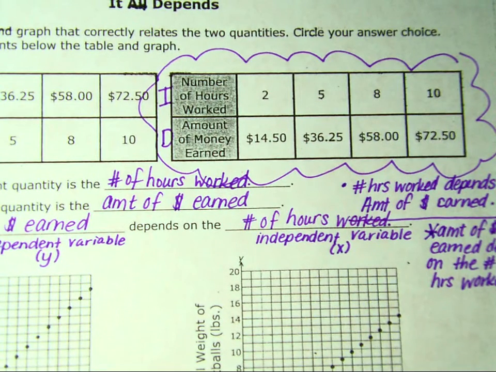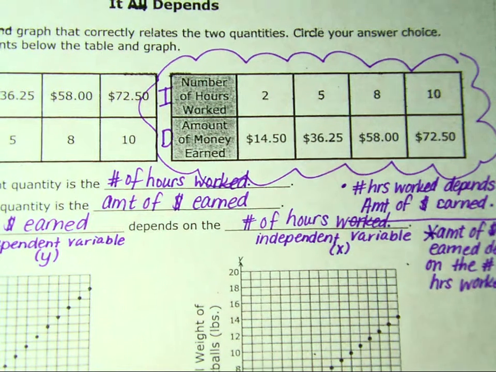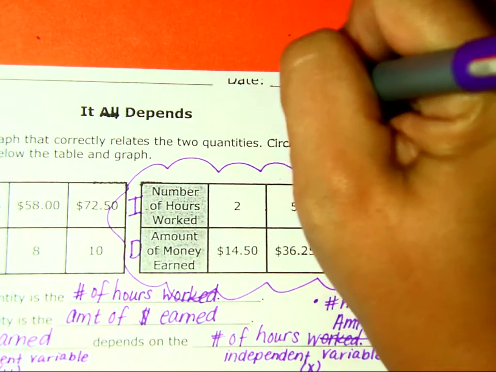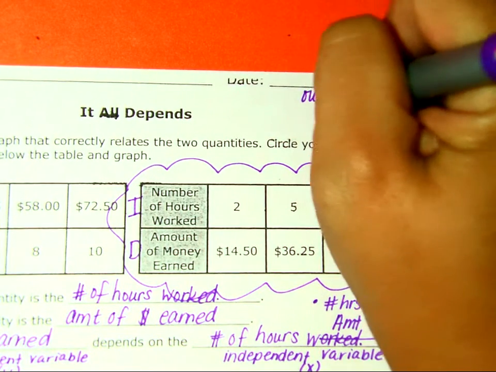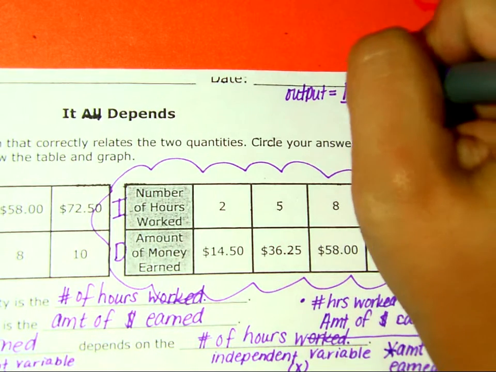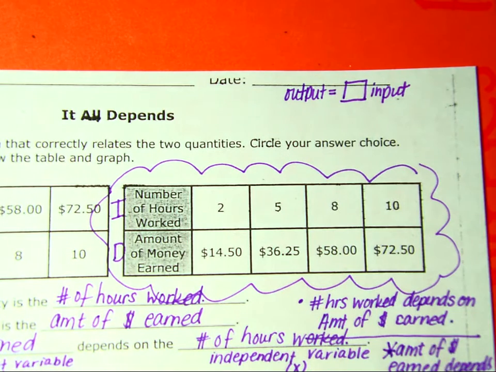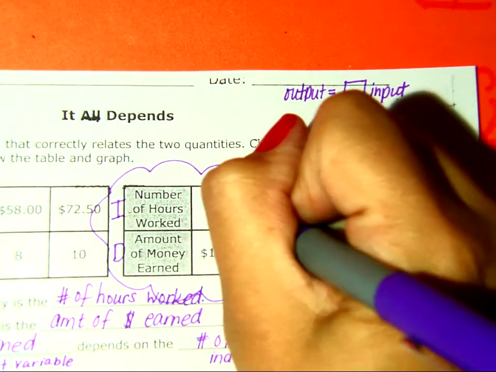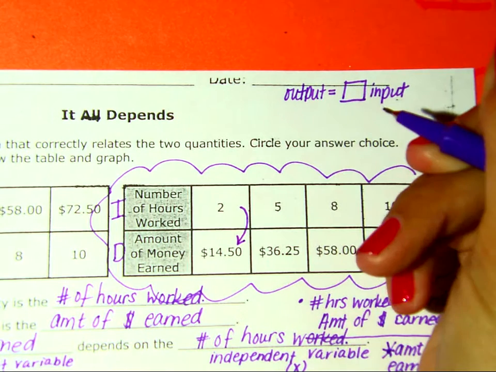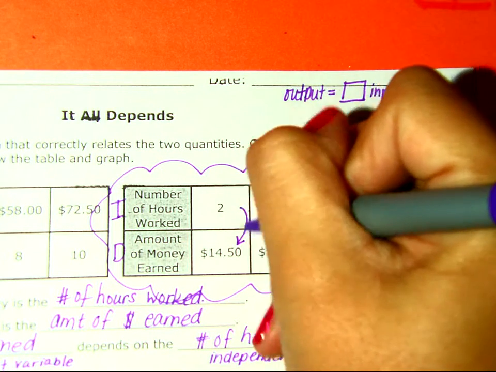So here's our table. This one doesn't have a graph, but we could also go from here and figure out what the relationship would be so that I can write an equation, keeping in mind we wanted output equals, there's going to be a number possibly attached to this, input. Okay, and in this case, this structure will work when you have a multiplicative comparison. So from here to here, okay, we're looking at how do we get from a 2, what's the relationship between the 2 and 14.50?